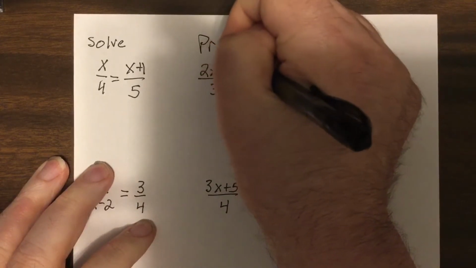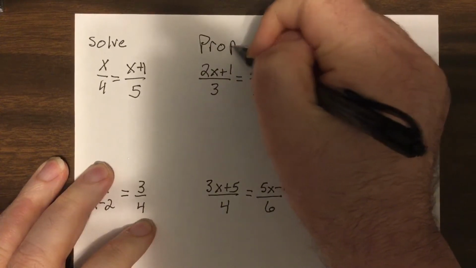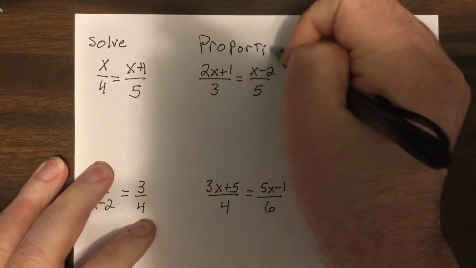proportions. Is that how much a paid athlete eats? A proportion? Ha ha ha ha. Yeah, I know, it's not that funny.